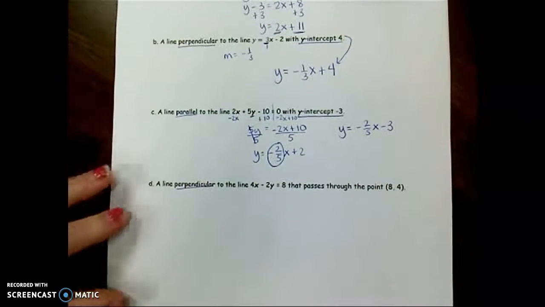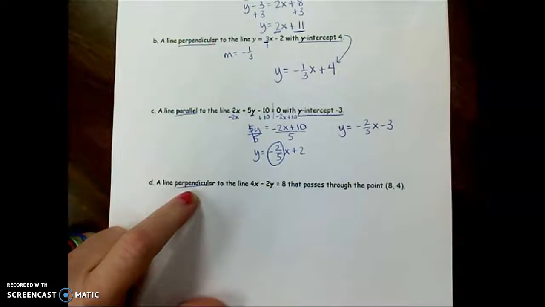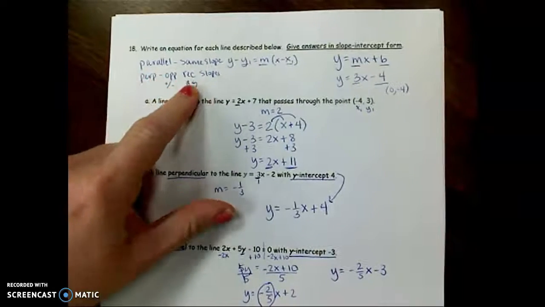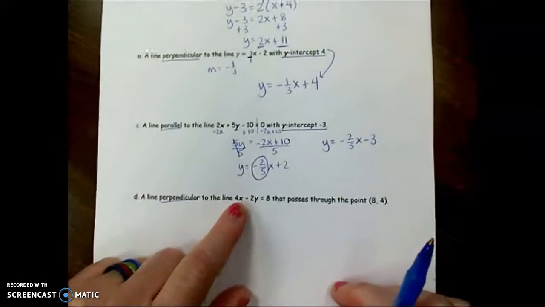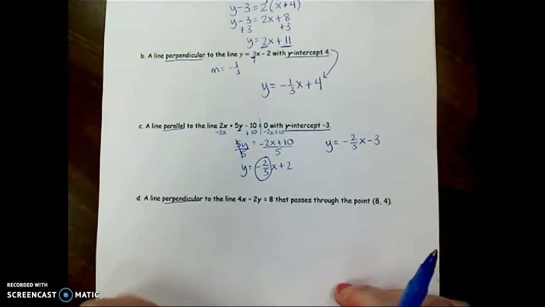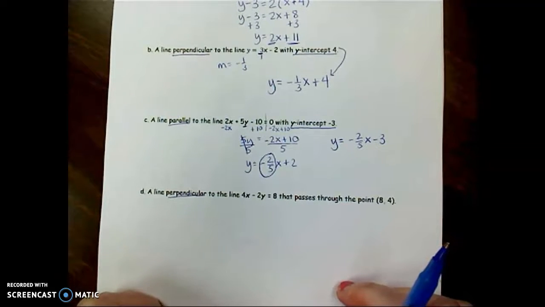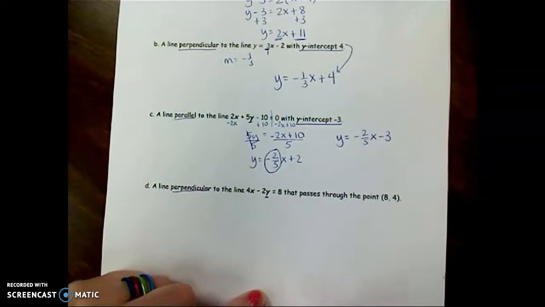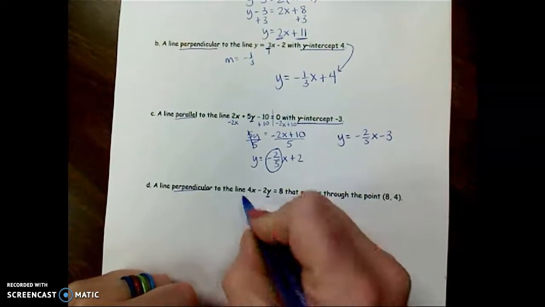Part D, we're writing a line that's perpendicular to the given line. Remember, perpendicular lines have opposite reciprocal slopes. I cannot see the slope in this equation that's written in standard form. I have to get it in slope-intercept form first. Again, that means to get y by itself. So the first thing I'm going to do is get rid of the x term.